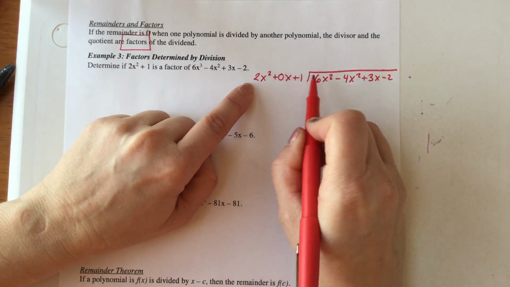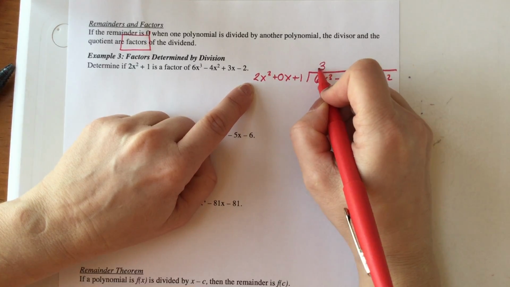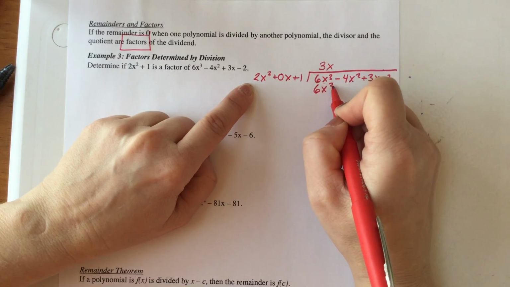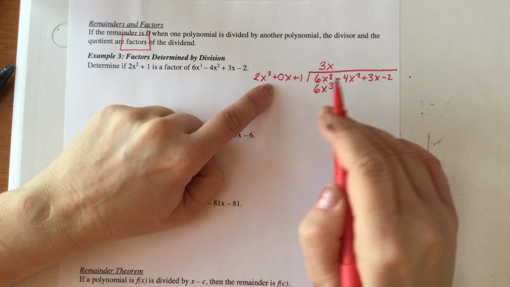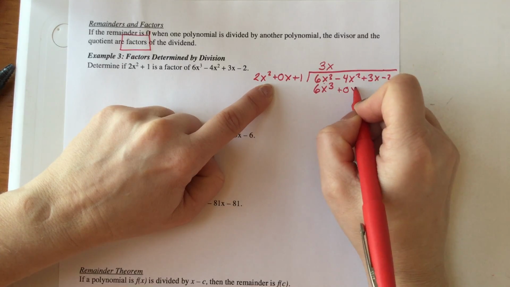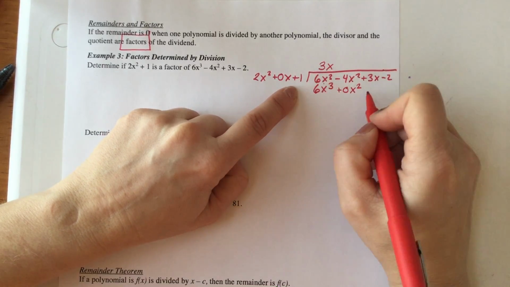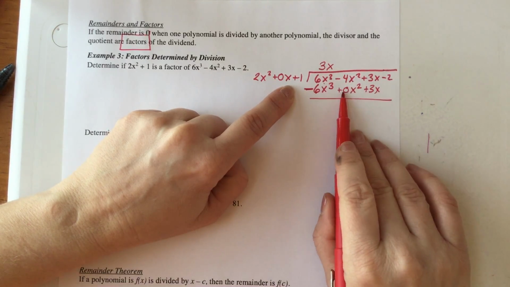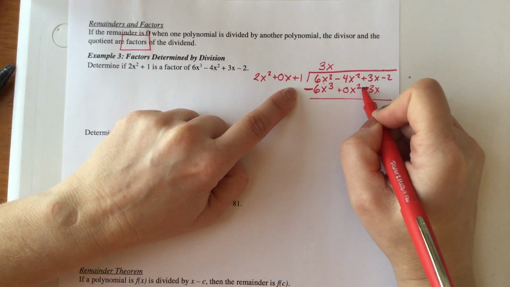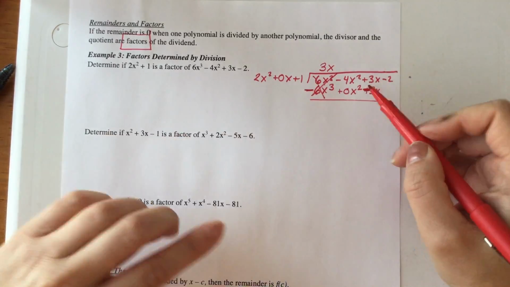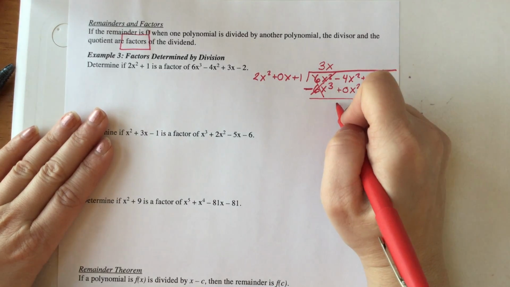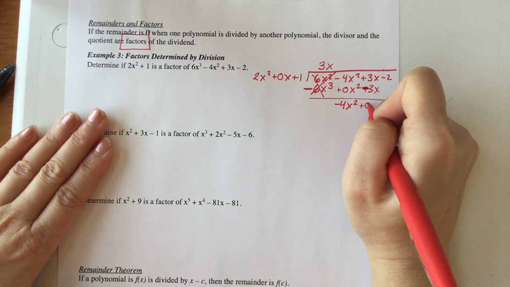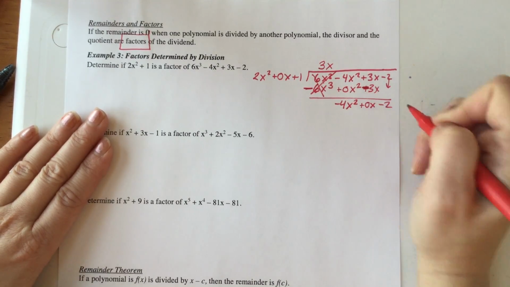To turn 2x squared into 6x cubed, you need a 3 and additional x. 3x times 2x squared is 6x cubed. 3x times 0x is 0x squared. 3x times 1 is 3x. This turns to a negative. There's no such thing as a negative 0. This turns into a negative. So this would cancel. Negative 4x squared plus 0x squared is negative 4x squared. Negative 3x, positive 3x, that means we have 0 x's. Carry down the next term.